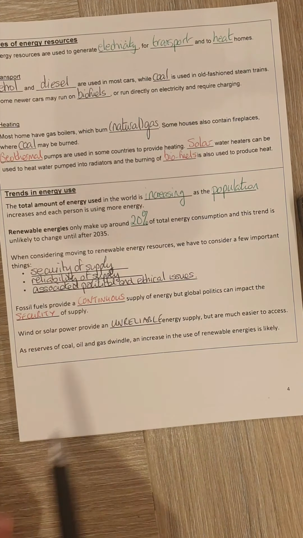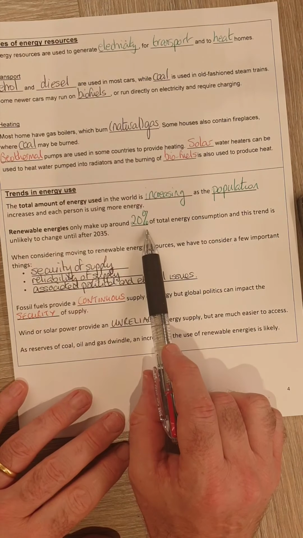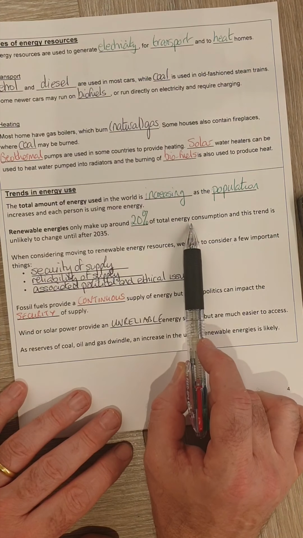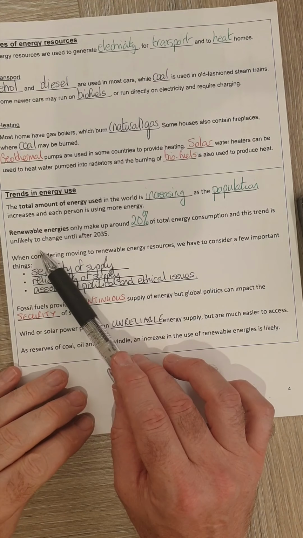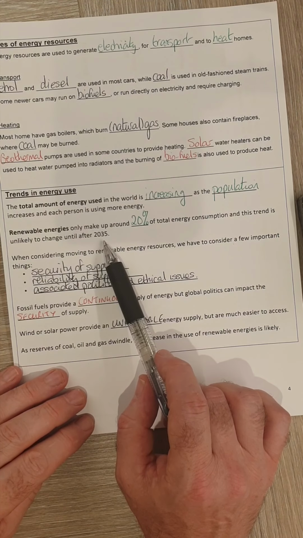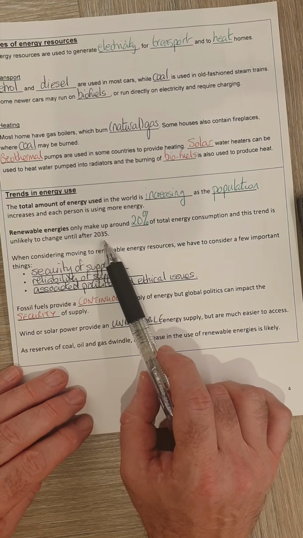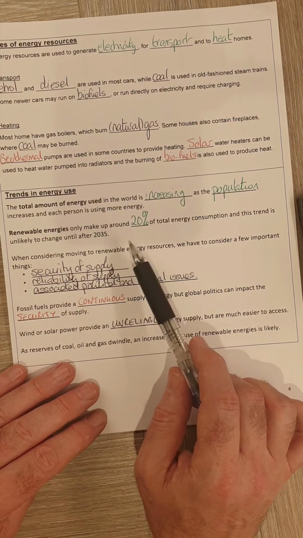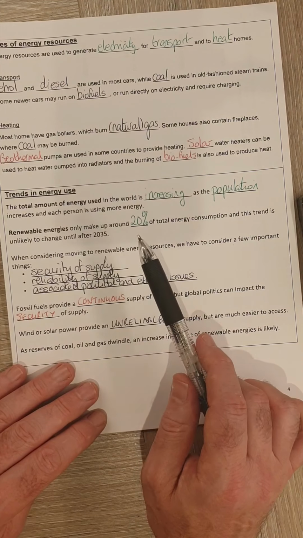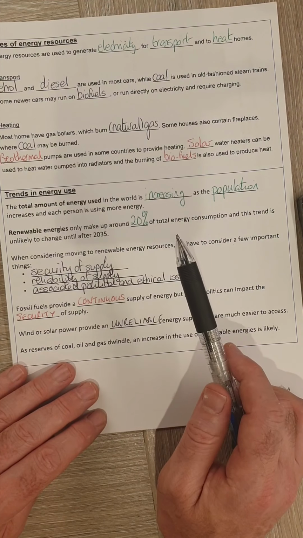The second thing we should see is that renewable energies make up about 20% of total energy consumption, and at the moment it appears that this trend is unlikely to change until after 2035. So we still will have non-renewable fossil fuels particularly with us for some considerable period of time.